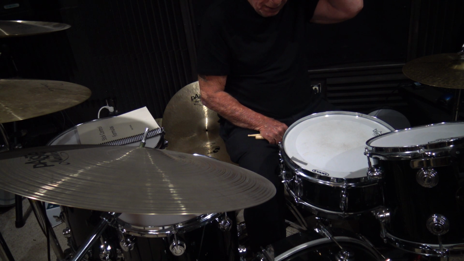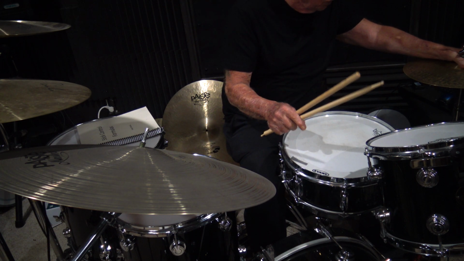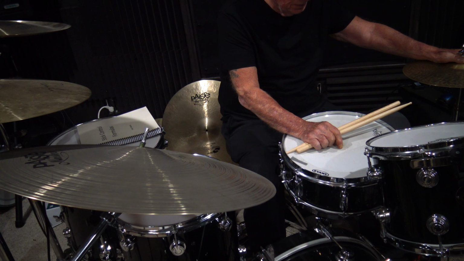Now I'm thinking only in 8th note triplets. It's very useful. It's not that it's not useful playing 8th note triplets, because you can play just about anywhere with that, wherever you hear it and feel it. But the exercise itself is designed for the 16th note triplet.